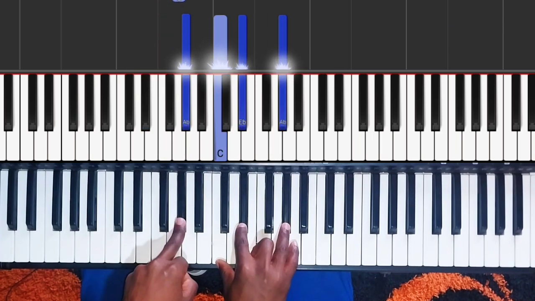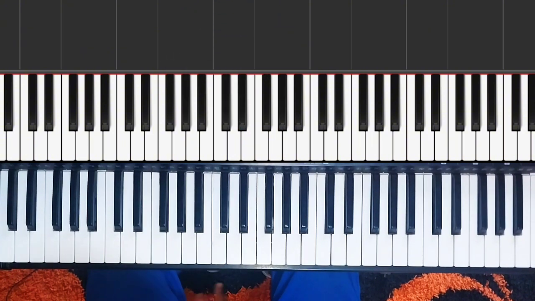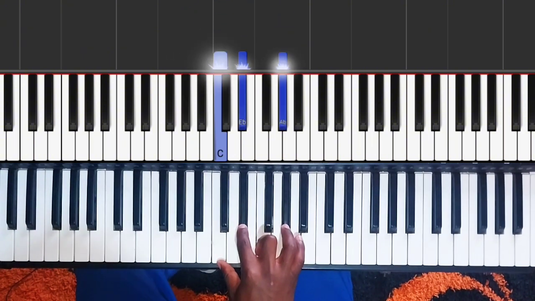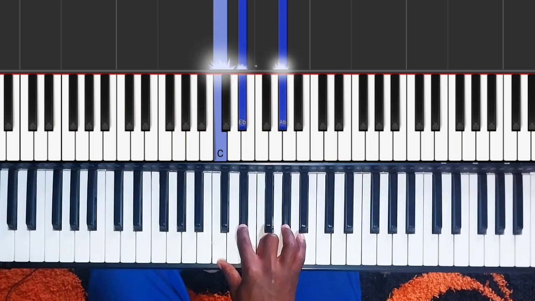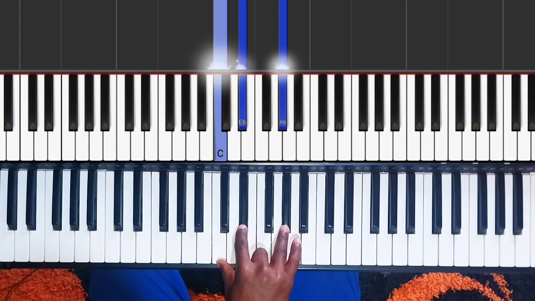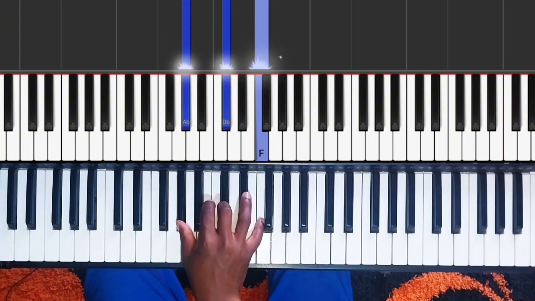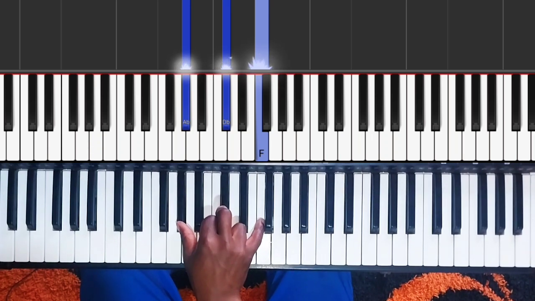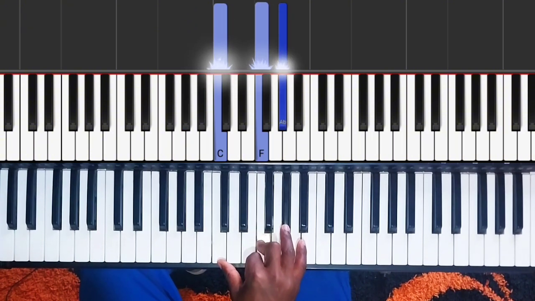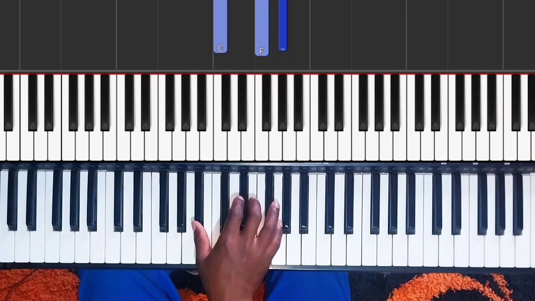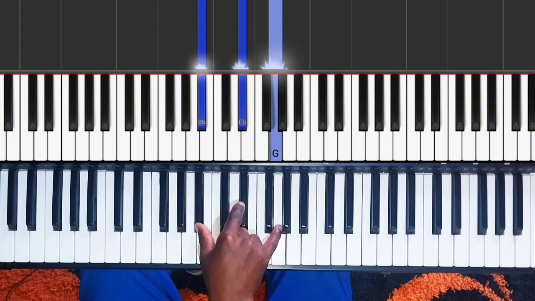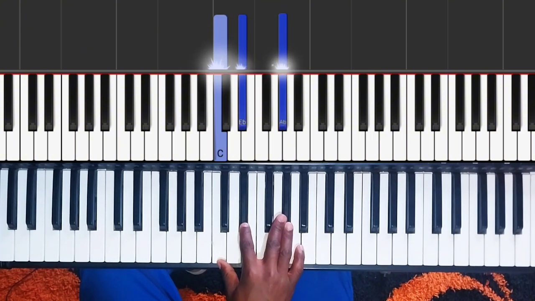Okay, so let me break it down to you guys. This song starts right here on the chord of G sharp major, first inversion. From this chord, it comes to this one. Please pause the video and watch the chords closely. This one is C major, second inversion. From here, it comes to F minor, second inversion. From here, D sharp major, second inversion. And then back to G sharp major, first inversion.